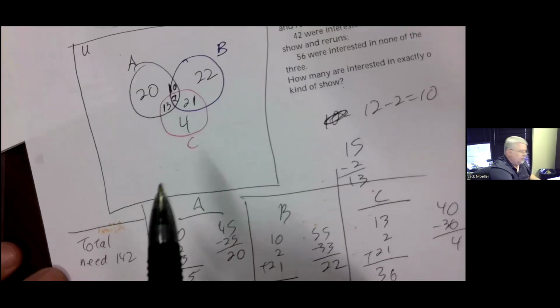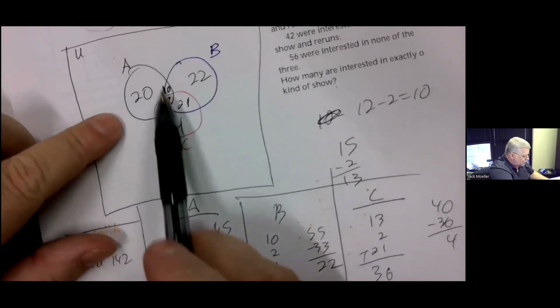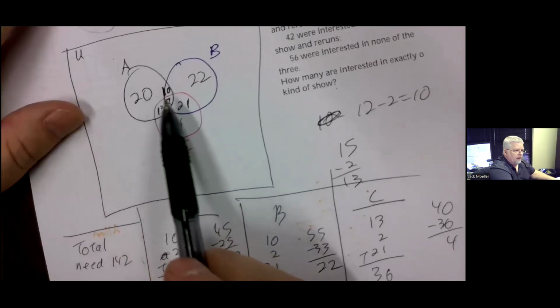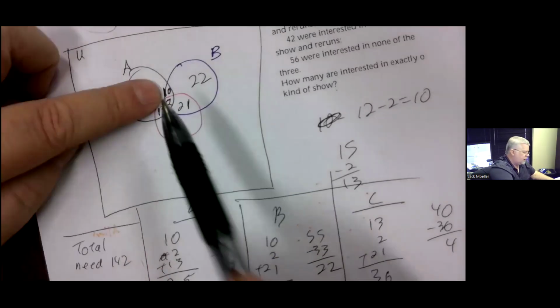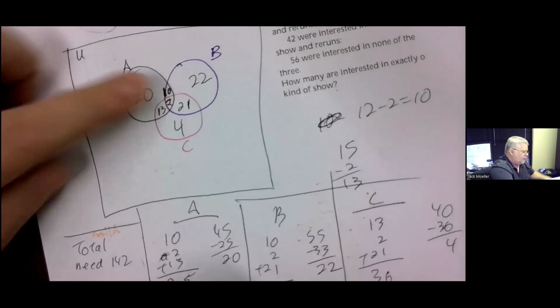We need 142. And so now we just basically add these up. All right. Now I'd cheat a little bit, because I know A adds up to 45. So those 4 are going to add up to 45. And then I've got 22, 21, and 4. Or you can add them all up separately.